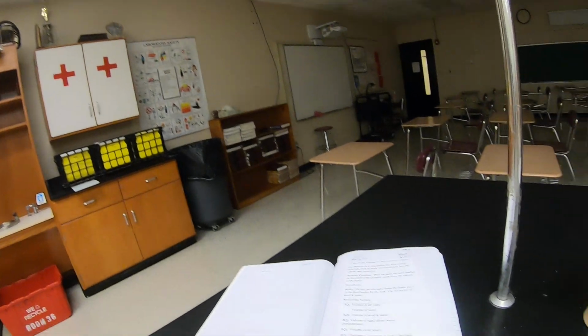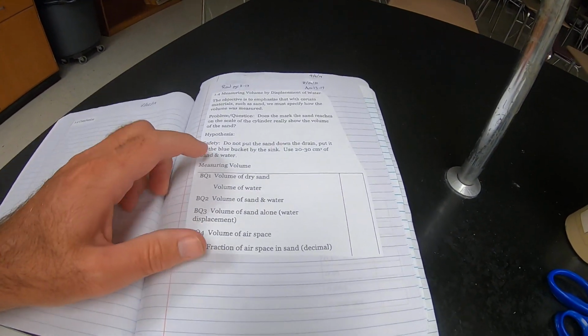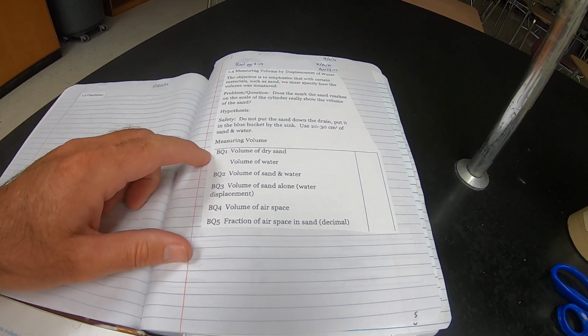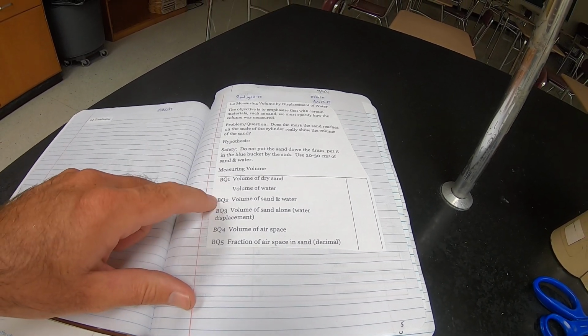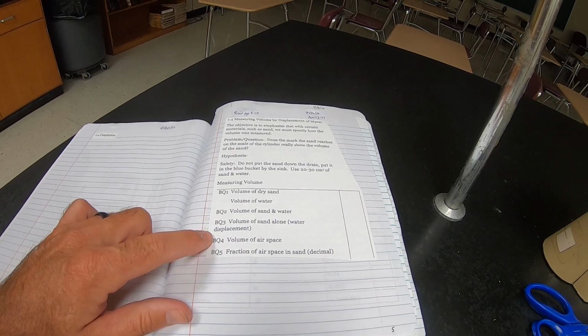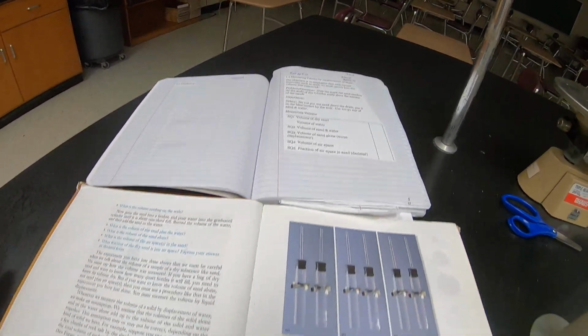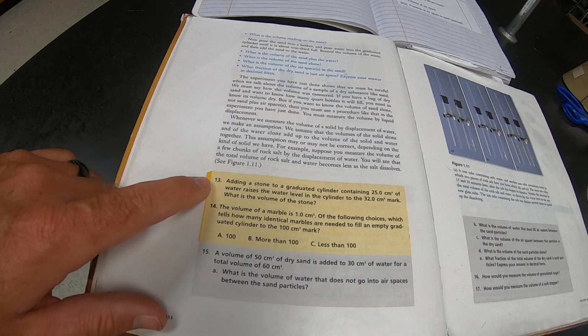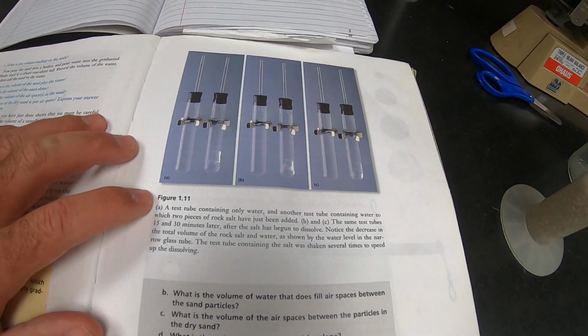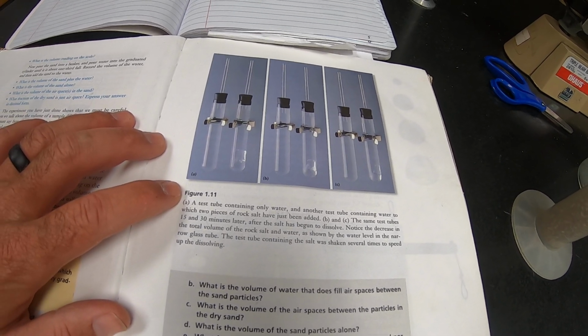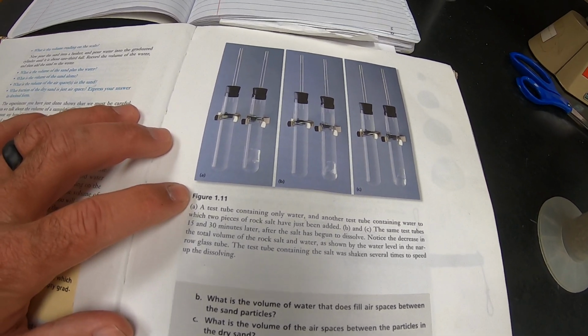For the volume of sand lab, you should have this information in your comp book. Notice I put all the blue questions on a table, so we're going to answer the blue questions in this table. There are also a few numbered questions in the book that you need to answer, 13 through 17. And it'll be helpful if you read through Figure 111. They talk about something that dissolves in water.